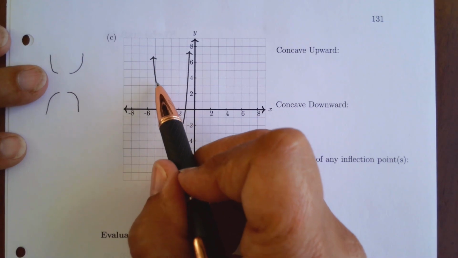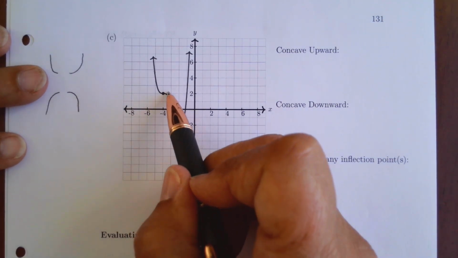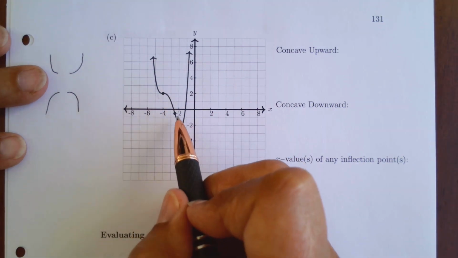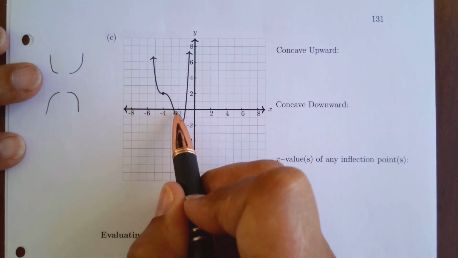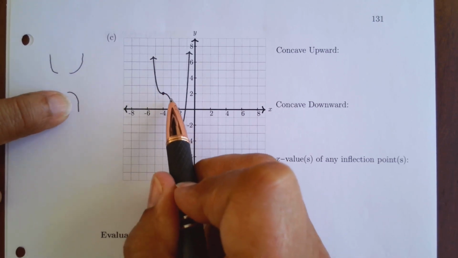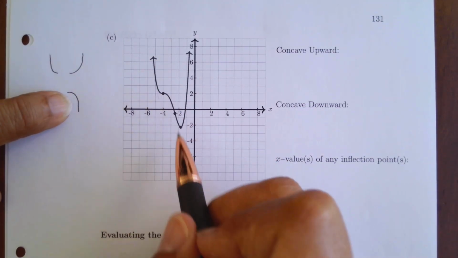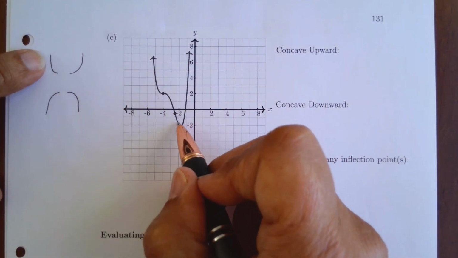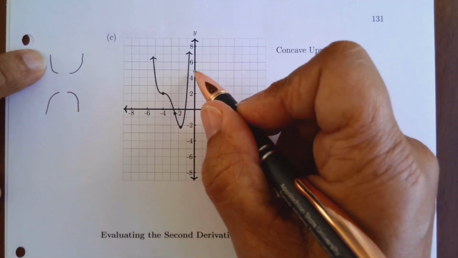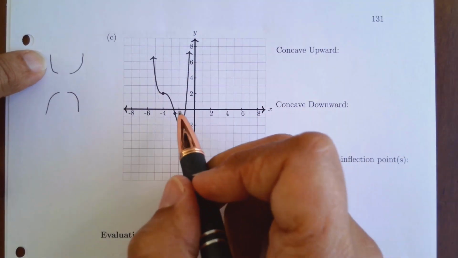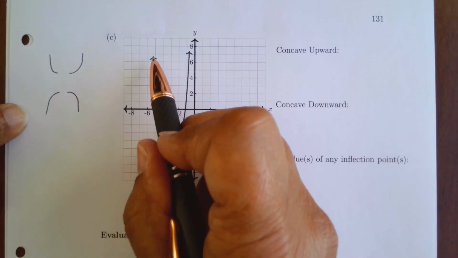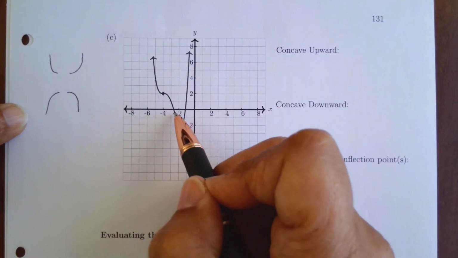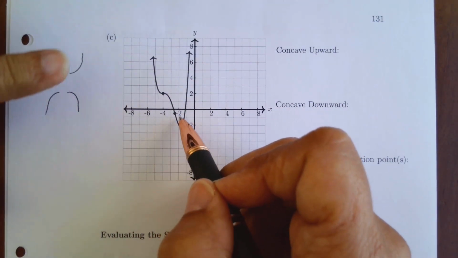So when I'm looking at this piece of the graph right here, that is concave up because all those tangent lines are below the graph. This part of the graph, from here to here, is concave down because all those tangent lines are above the graph. And then from here on, that's all part of this cup. This side is concave up, and this side is concave up. So this graph is concave up from negative infinity until I get to this point, and then from this point on. Those are your concave up.